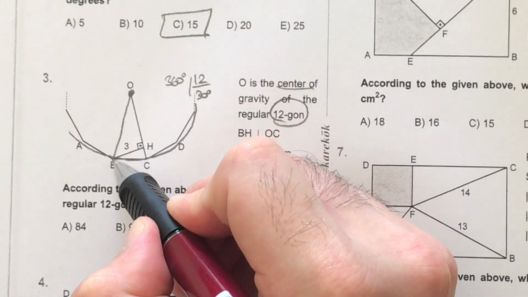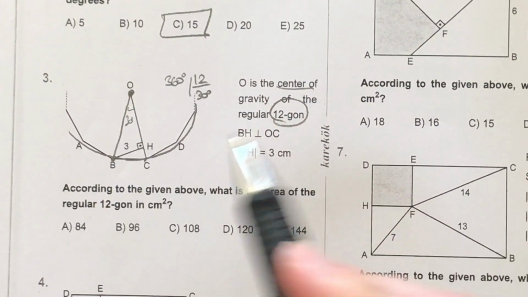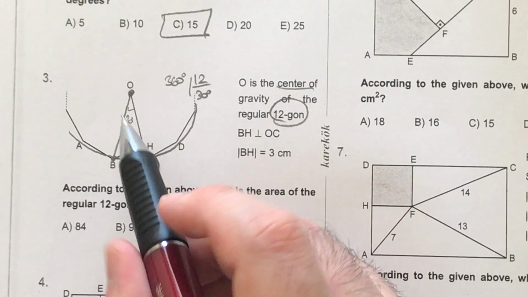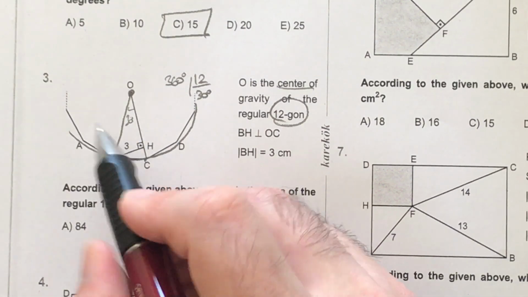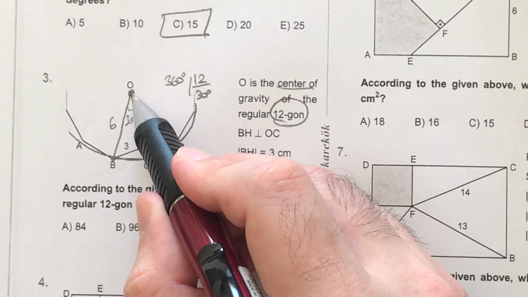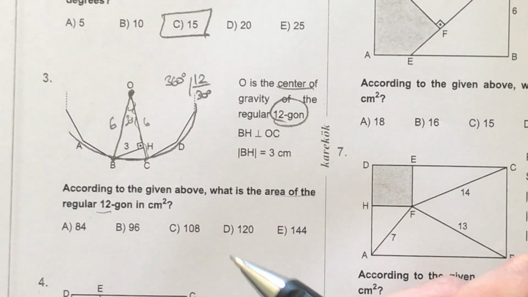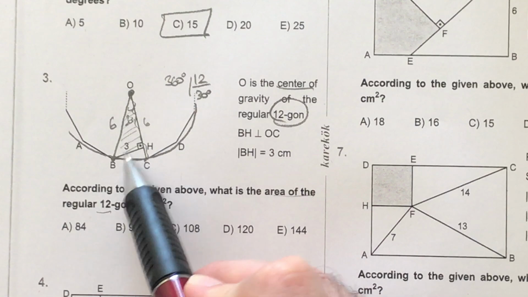So it means the central angle here is actually 30 degrees. And the side opposite of 30 will be 2 times the side of the 30 will be 90 degrees, right? So this is 6, and this must be 6, I know this one. And what is the area of the regular 12-gon? Okay, what is the area of this one?